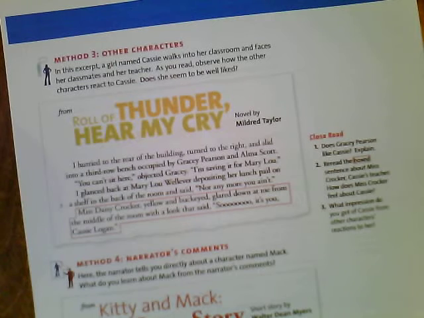"I hurried to the rear of the building, turned to the right, and slid into a 3rd-row bench occupied by Gracie Pearson and Alma Scott." "You can't sit there," objected Gracie. "I'm saving it for Mary Lou." I glanced back at Mary Lou Wellever, depositing her lunch pail on a shelf in the back of the room, and said, "Not any more, you ain't." Miss Daisy Crocker, yellow and buck-eyed, glared down at me from the middle of the room with a look that said, "So, it's you, Cassie Logan."